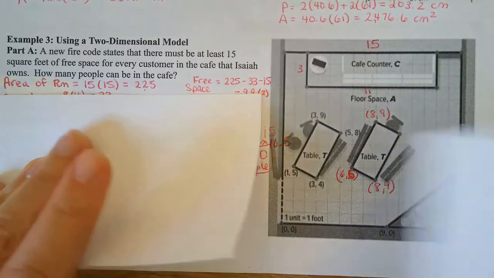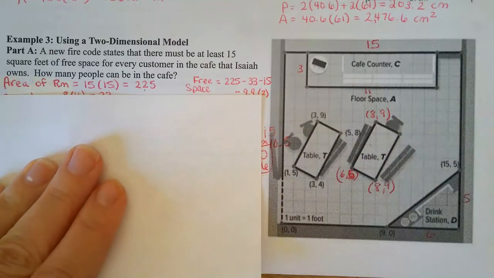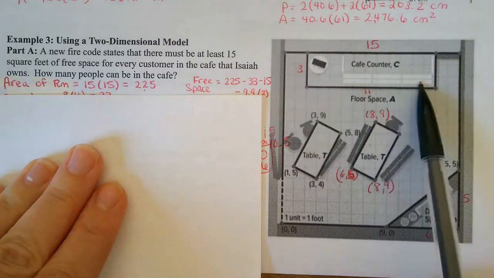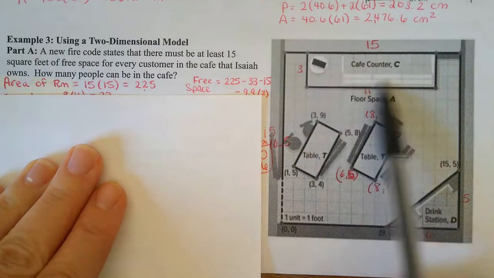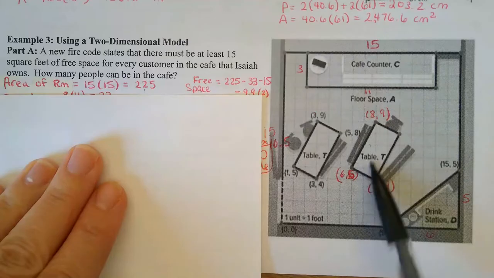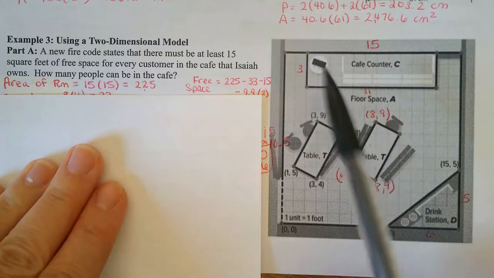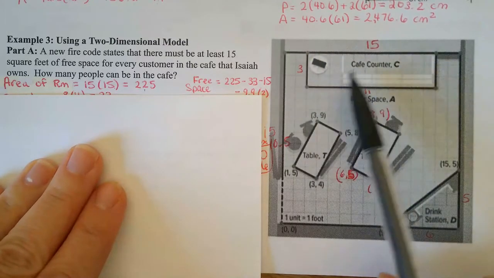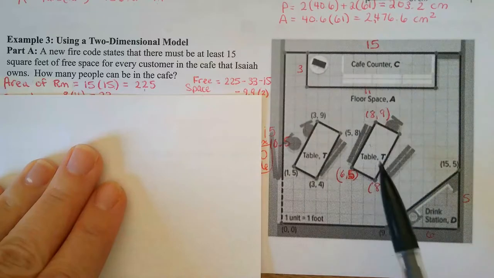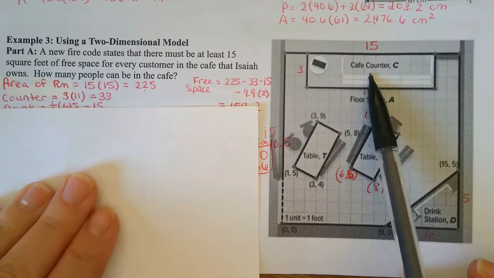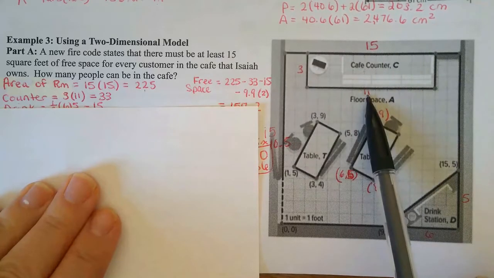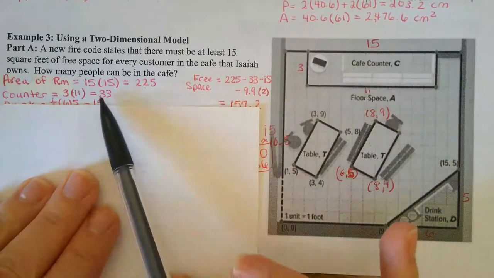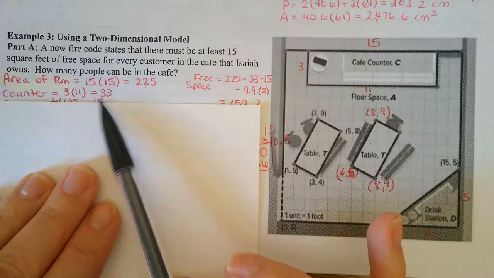Now my next step is to start taking away these spaces where people won't be able to stand, right? I'm not going to be able to stand in the counter region, the tables, or the drink station. So we're going to need to find the area of these and take them out of that whole area. For the cafe counter, I counted my length and my width, so that's how I got 3 and 11. And I found the area by just multiplying 3 times 11.